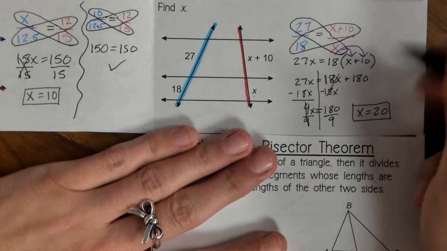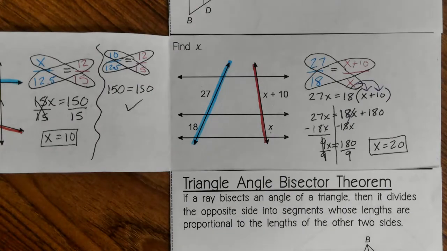And I don't really have any room over here to show you the checking, but you can do the same thing over here. All right?